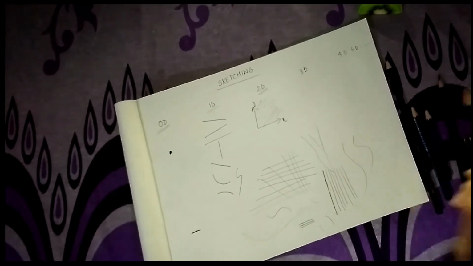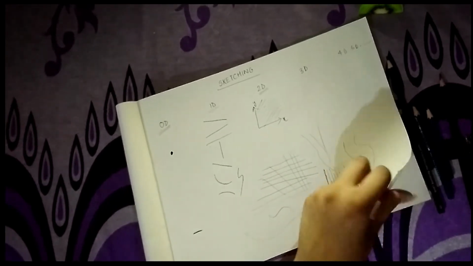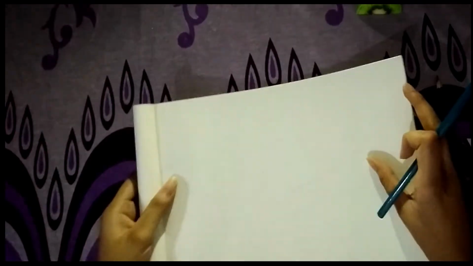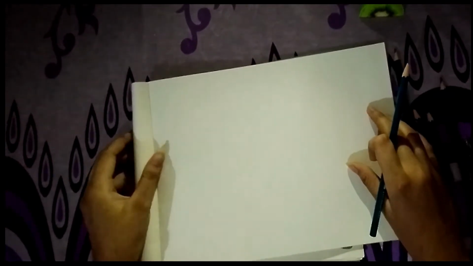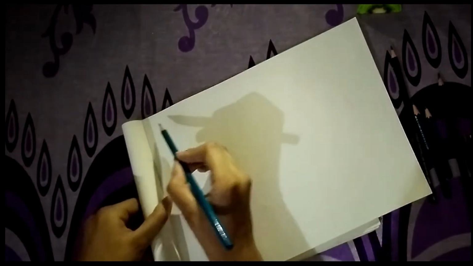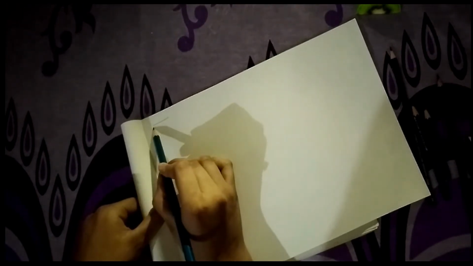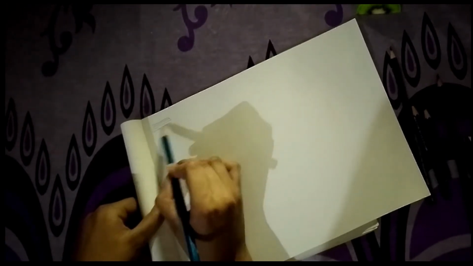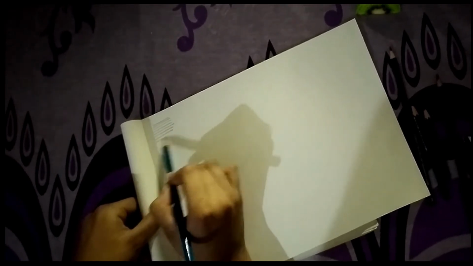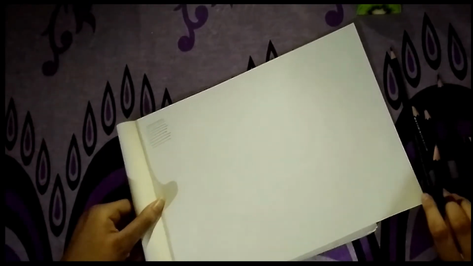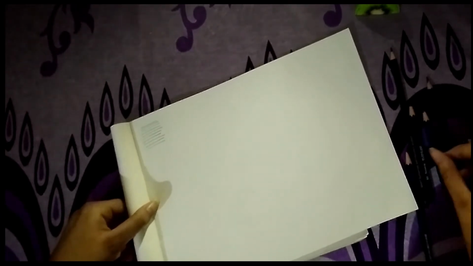So what I would like to suggest more is, first of all, maintain a sketchbook. Then the exercise I would really like to share is drawing straight horizontal lines, using different pencils. I will show you the difference in the intensity.